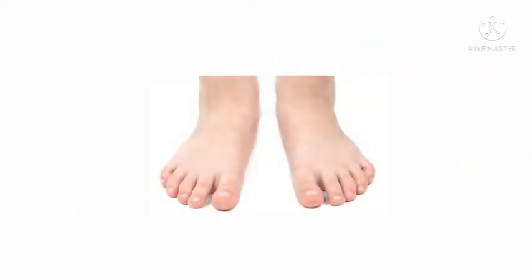The feet are these parts you can see here on the screen. They are the parts from the ankle to the tip of the toes. A normal human has 2 feet, in which you have other parts like the toes, the toenails, the heel of the feet, and the sole of the feet.